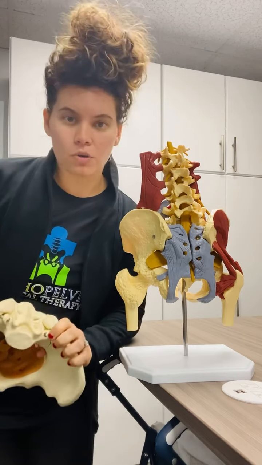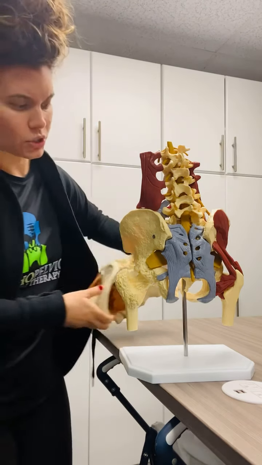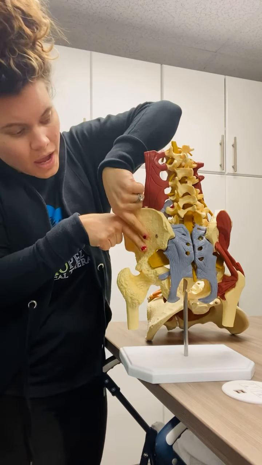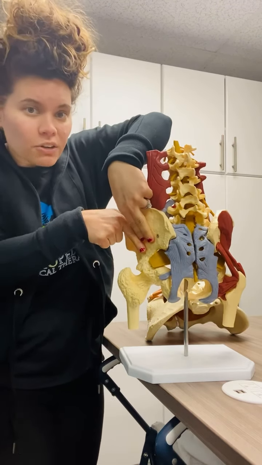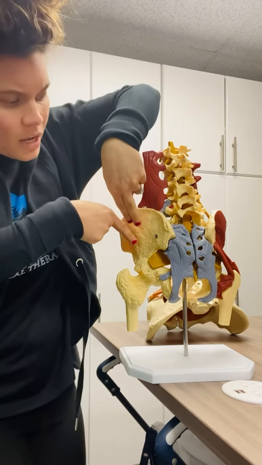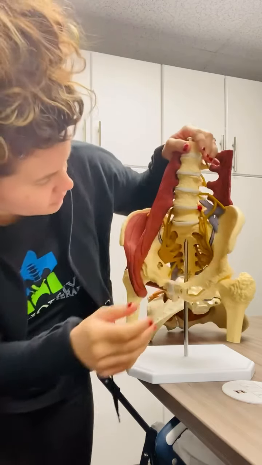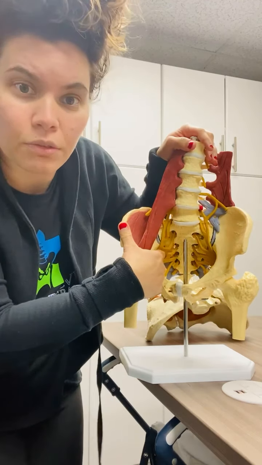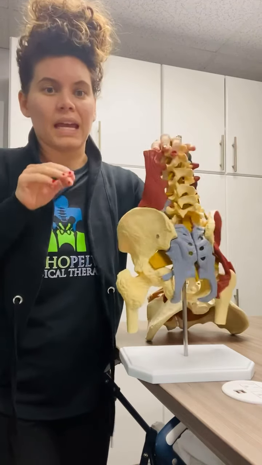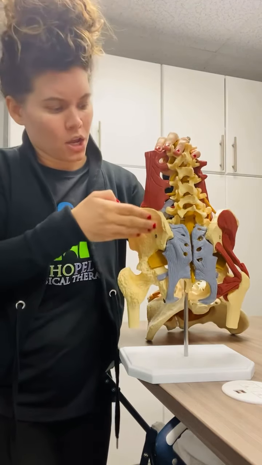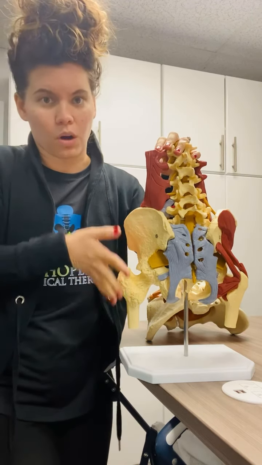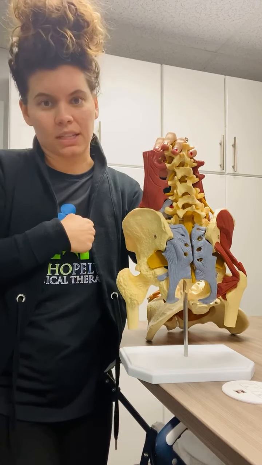Then you have the posterior femoral cutaneous nerve. So you have the sciatic nerve, you have the pudendal nerve, and then you have the posterior femoral cutaneous nerve. They literally all sit in a row like this, okay? And then that starts at S1, 2, and 3. So that's where it starts a little bit higher than the pudendal nerve. And it kind of mimics the sciatic nerve pain. You'll kind of have more, a little nervy pain more in this area and kind of more down more towards like the outside part of that leg.